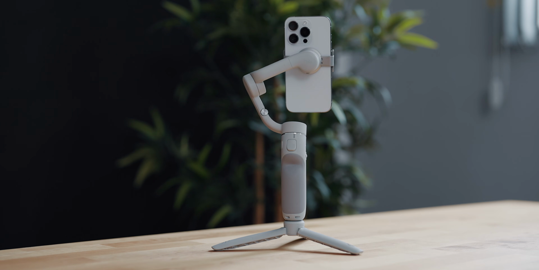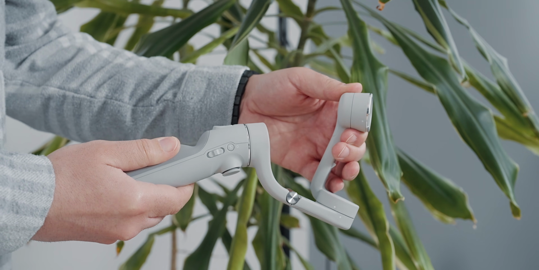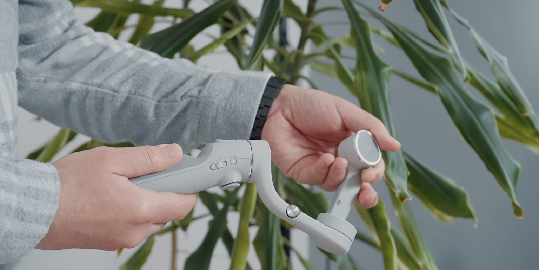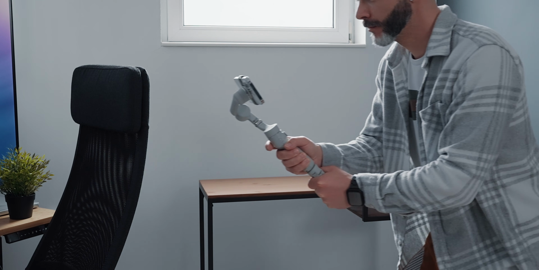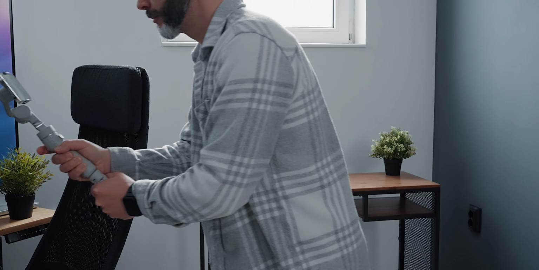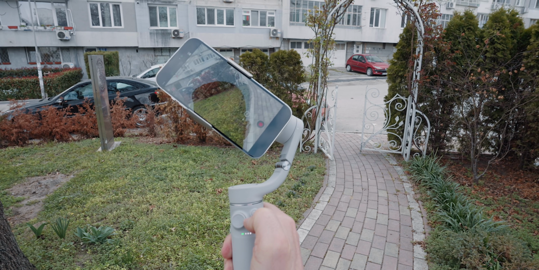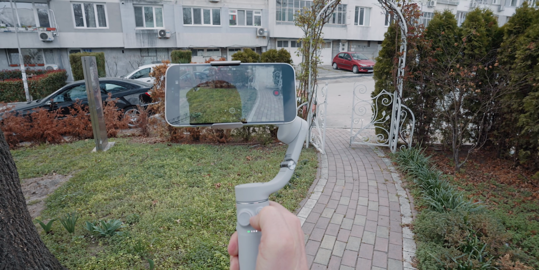This folding compact gimbal has never been more affordable, and I'm saying this because I remember how much I paid for the very first model. The gimbal comes in very handy for outdoor shots in both vertical and horizontal orientations, and it's surprisingly good to be used indoors as a tripod, especially if you take advantage of DJI's tracking capabilities.